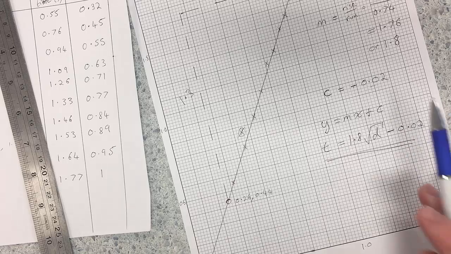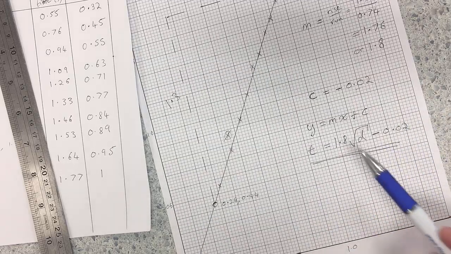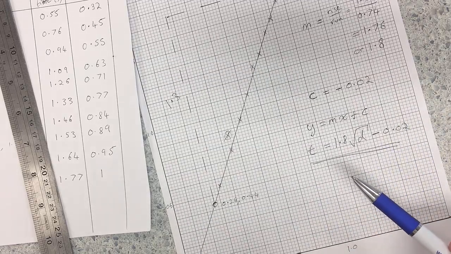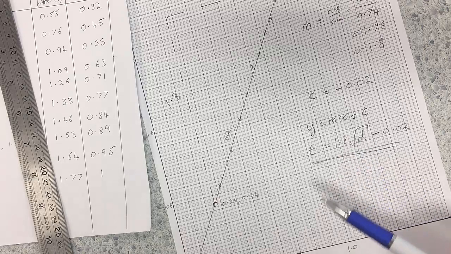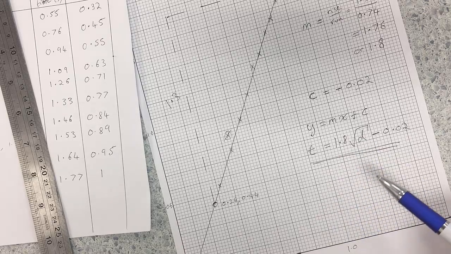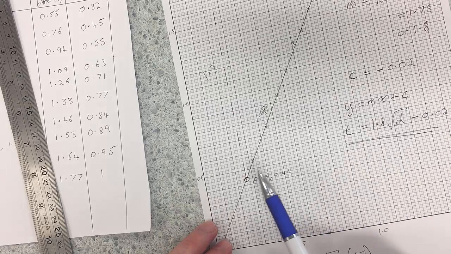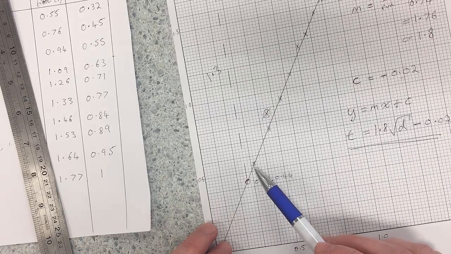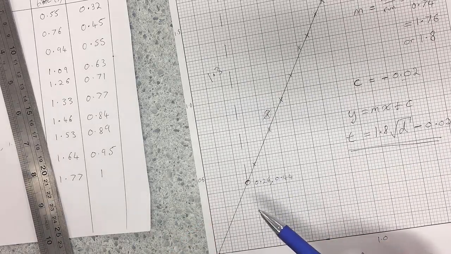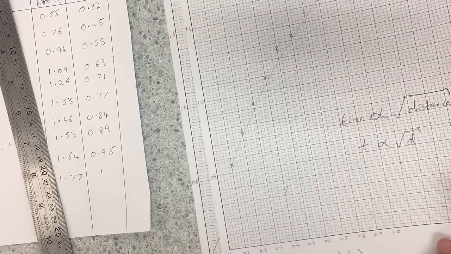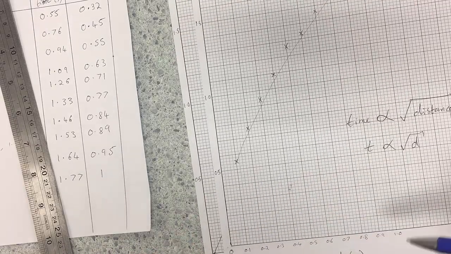We would do a conclusion stating this equation and a discussion, and in the discussion we might identify things like control variables. We would talk about why we started our range at 0.1, why our lowest value for D was 0.1, why our highest value for D was 1.0.